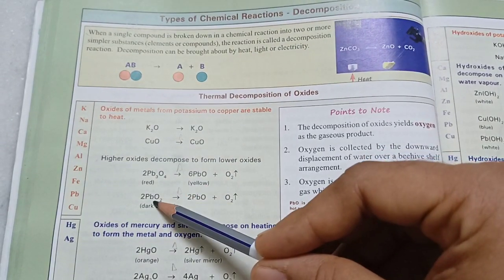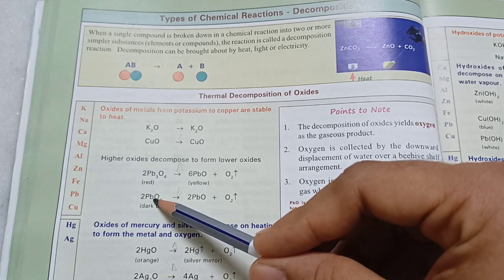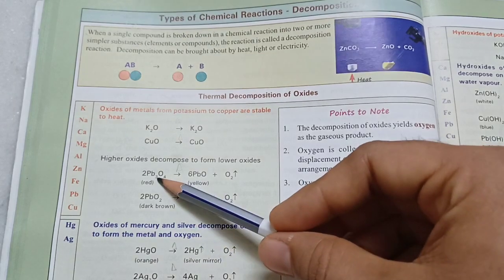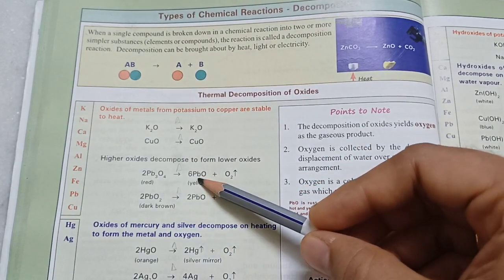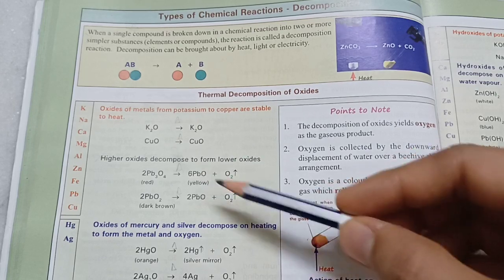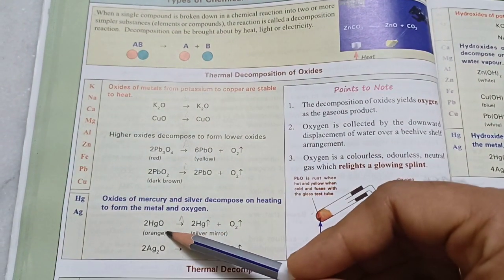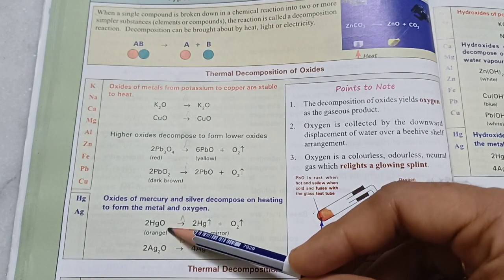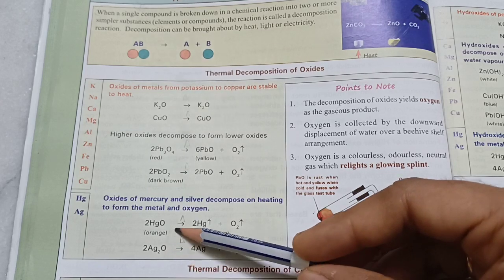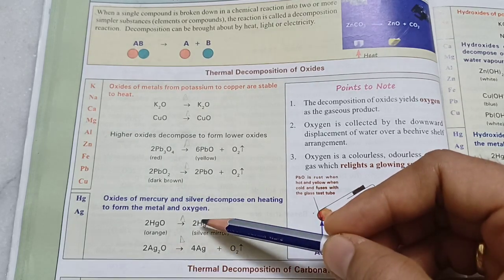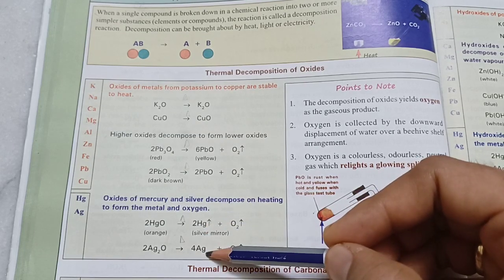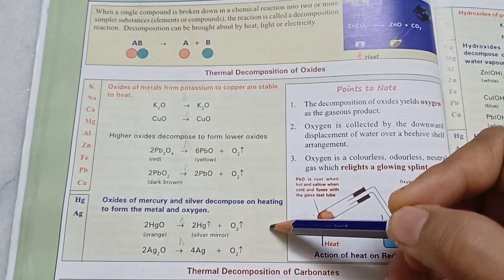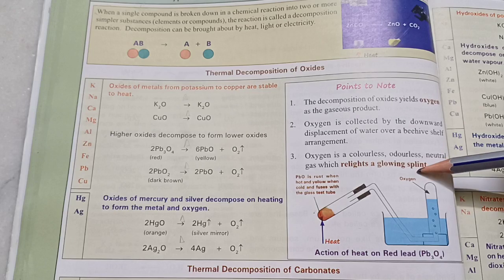For example, here, this is plumbic, valency 4 plus of lead. This is plumbous, valency 2 plus for lead. This is triplumbic tetroxide, which has become plumbous oxide. Mercury oxide and silver oxide are quite weak metals. Their bonds are quite weak. So when you decompose them thermally, we will get the pure metal, which is a silvery residue. And oxygen gas is released, which can be identified because it's a gas which will rekindle a glowing splinter. That's the test for oxygen.